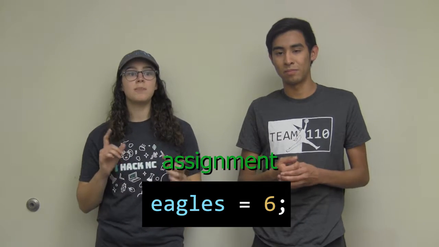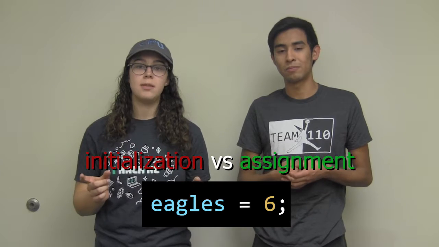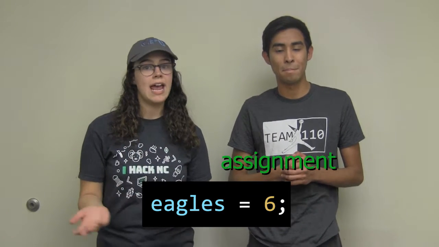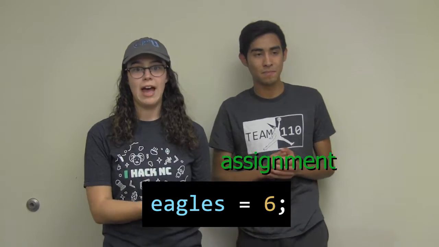So there's a big difference between initialization and assignment. Initialization is when you first give it a value, and assignment is you can assign it any value after you've initialized it. So after the first 6 points, they still have to take the point after the touchdown, the PAT. So that means we have to add in another point right after.